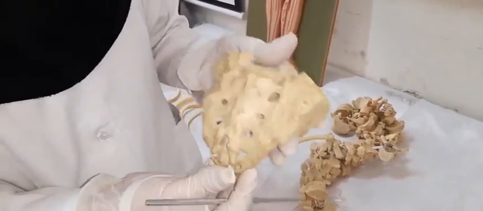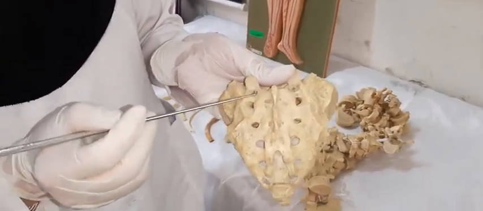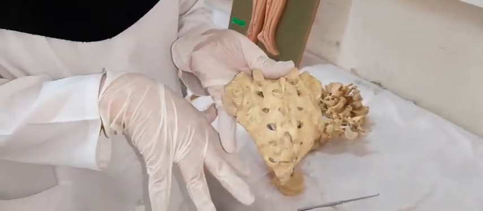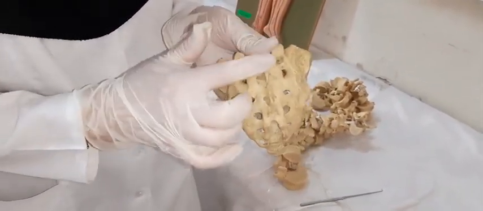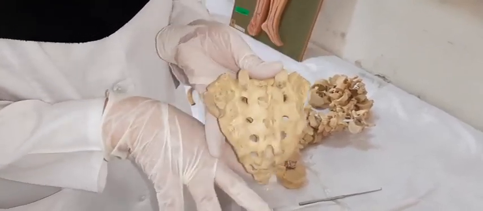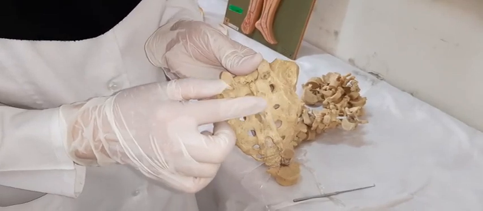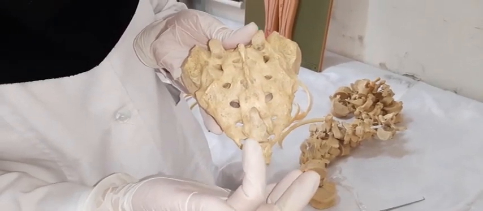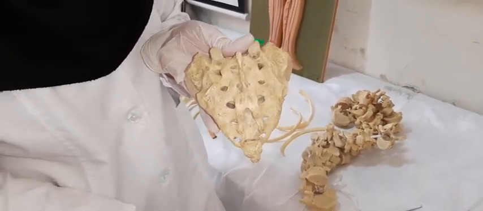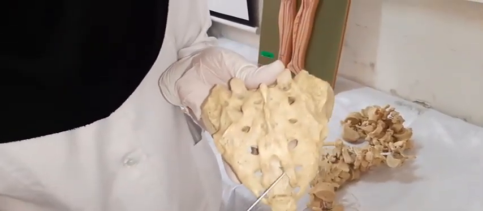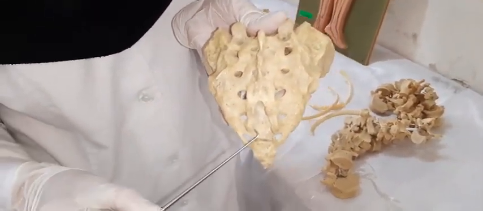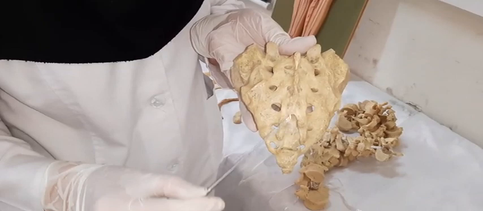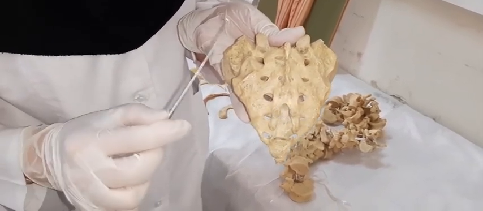And posteriorly, in the posterior surface of the sacrum, I am able to show you 5 crests. The median sacral crest here is formed by fusion of the spinous processes. About S5, the last sacral vertebra, the lamina disappear, making a hiatus here called the sacral hiatus, and this part of the sacral hiatus is called the horn or cornu of the sacrum.